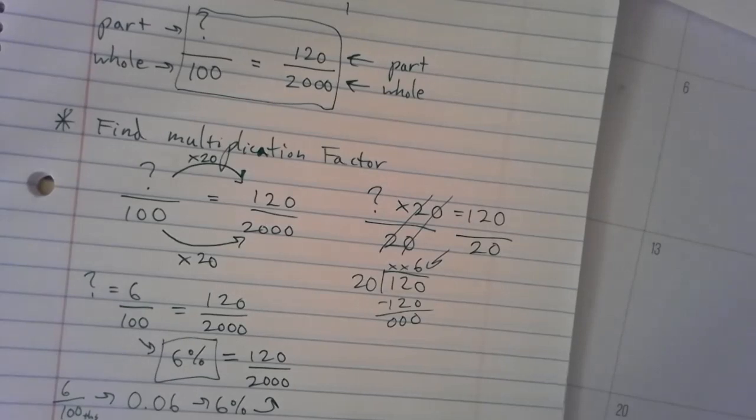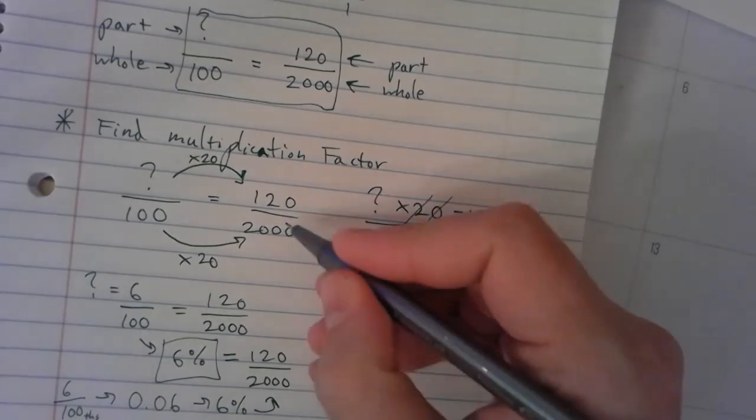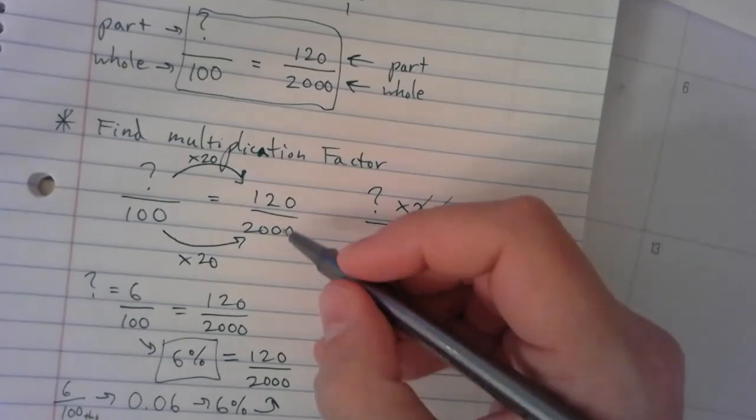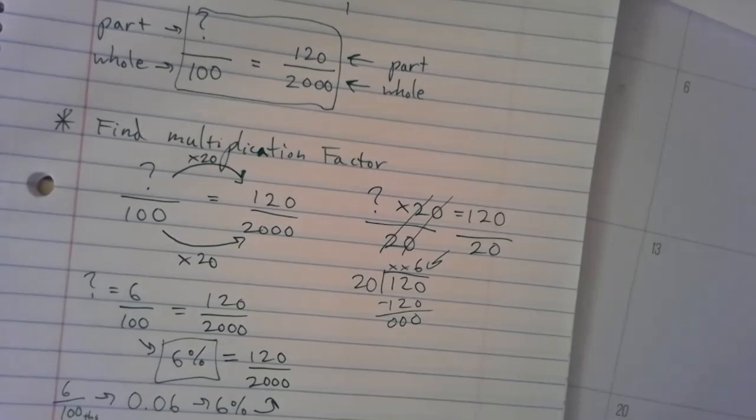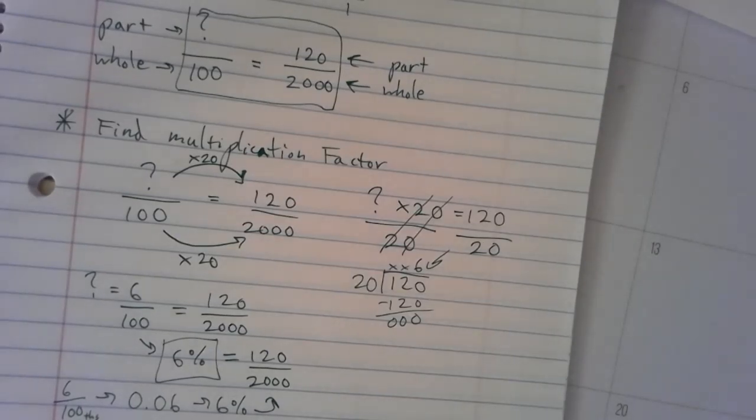Just a different way to do what we've already been doing. The other way was what? The original way that we've been learning was, okay, 120, I want to know what that is percent-wise, so I take 120 and I divide it by 2,000. That's the way we have been doing it. You need to see this because this translates into something else later on.